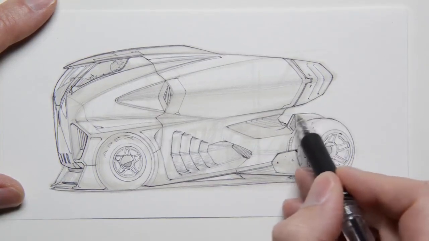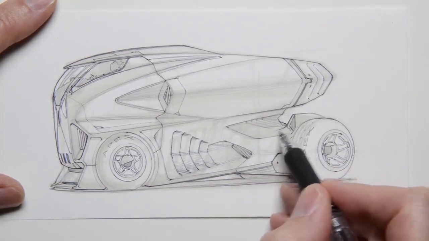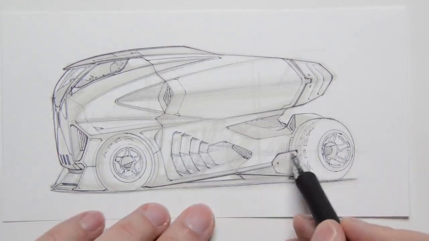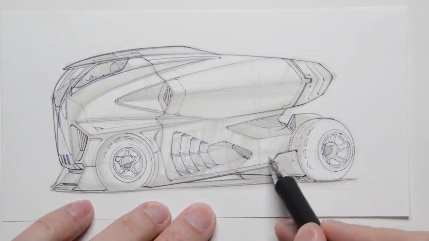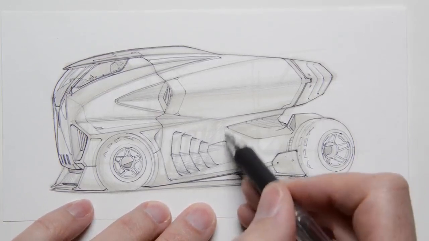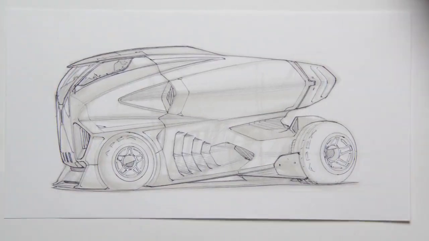Here, this overlaps here, so this gets a little more weight, and then it fades and it disappears. Same here, this tells me this is sticking out above this area, and there's a little double line for a fillet. There's one for a radius, there's one for a fillet. And then let's look at this.